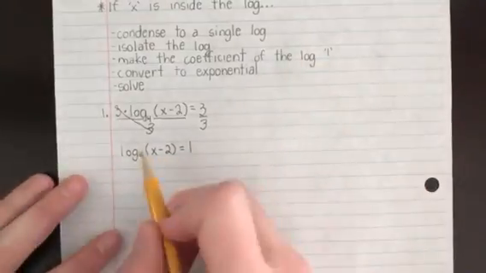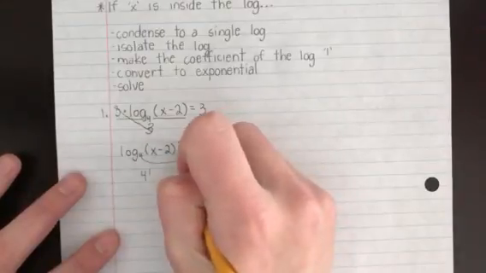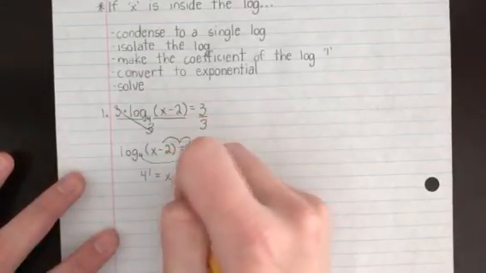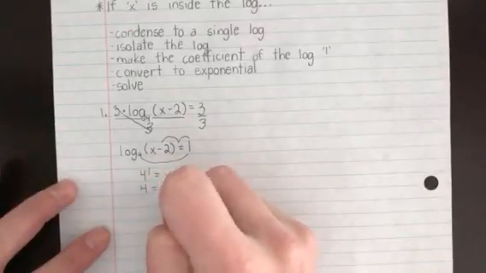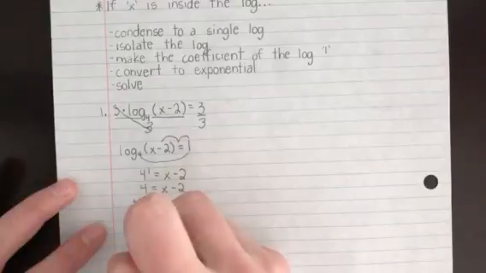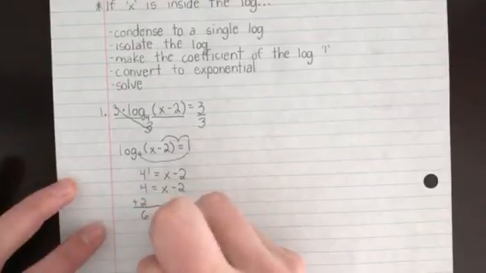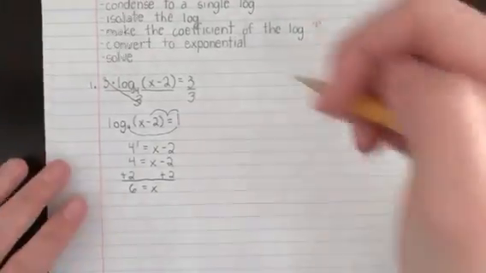Convert to an exponential. So this would be 4 to the first power equals x minus 2. 4 to the first power is just 4. So 4 equals x minus 2. Add 2 to both sides. You get 6 equals x. And you're finished. All right, let's look at another example.